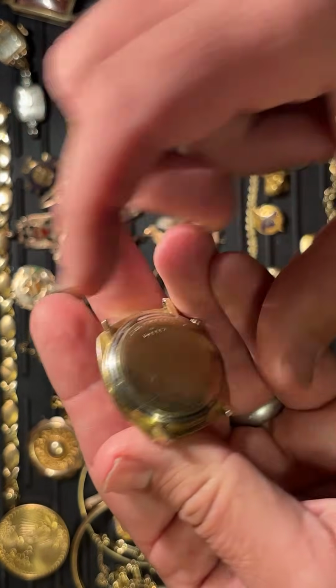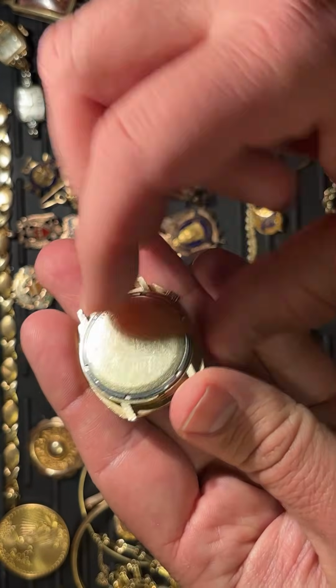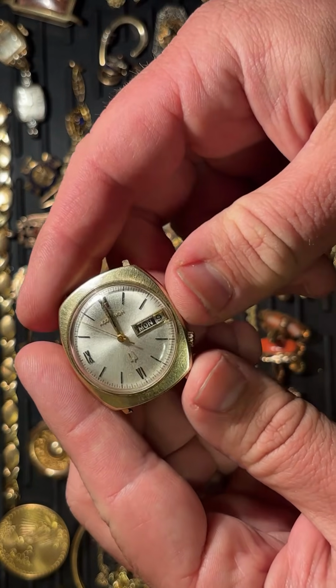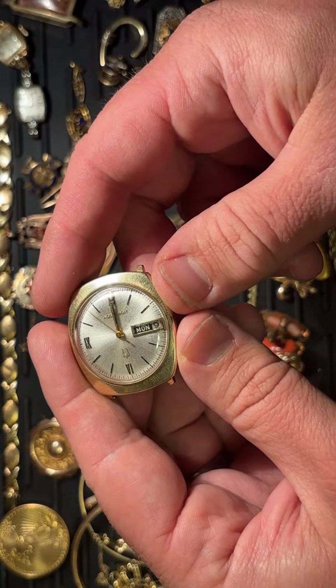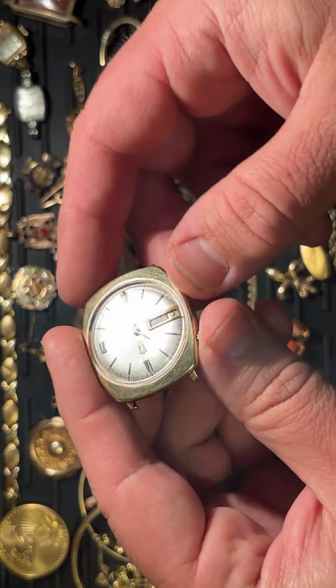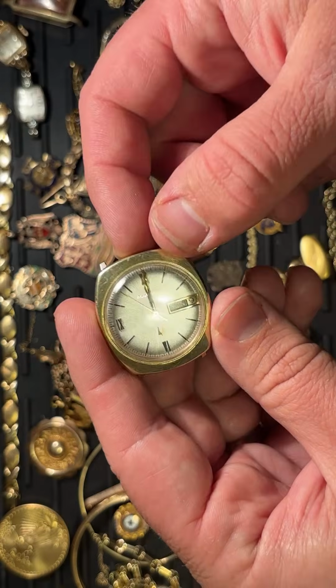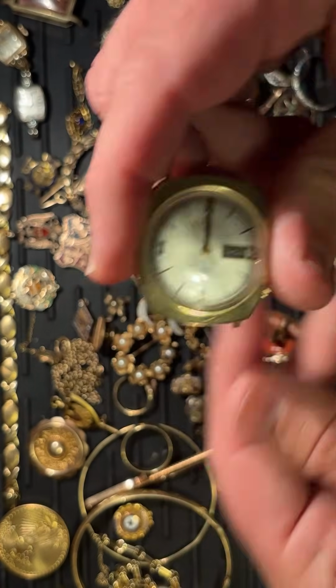So, I've tried to figure out how much gold is in this thing, and it's like $700. But that was before gold was so high. I don't know. I mean, there's a lot of gold in a case like this. It is a chunky case.